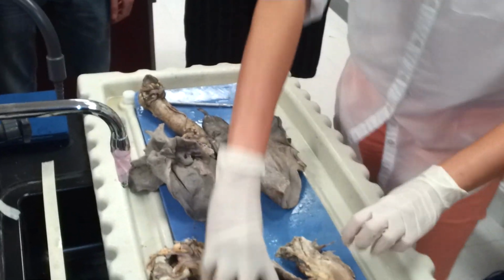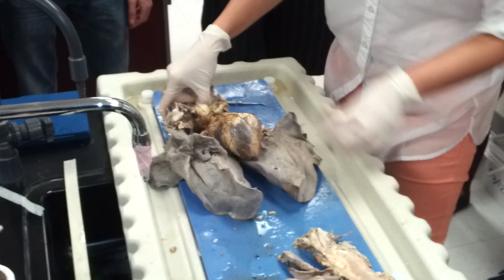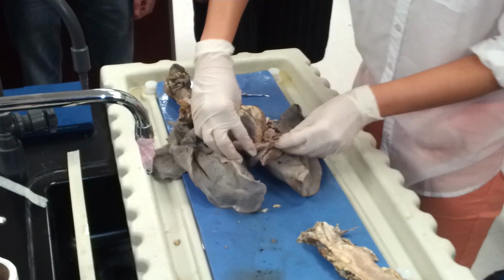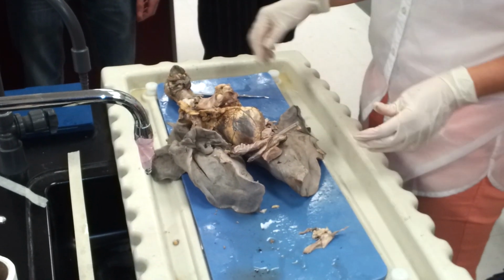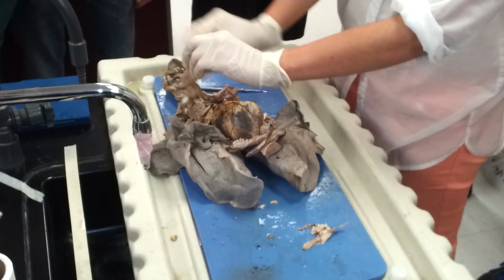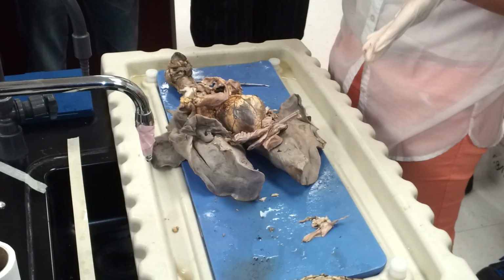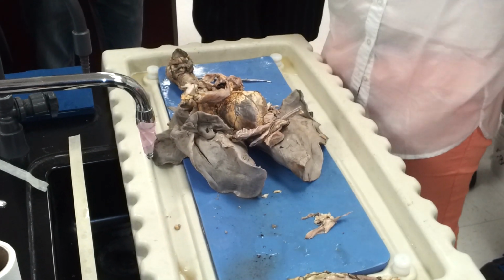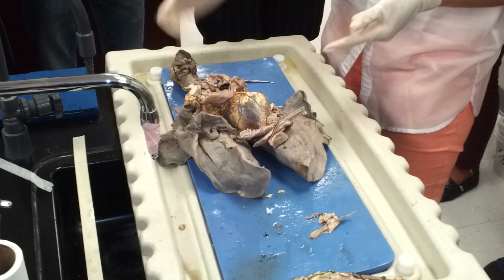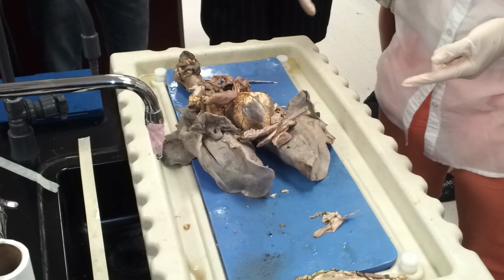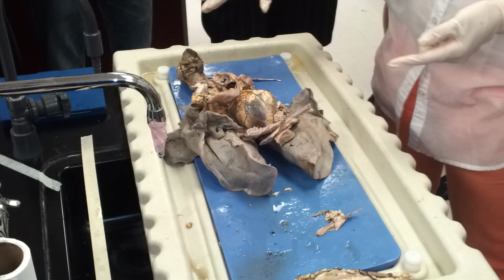Okay, so if we put this all back together, it was like that. Don't worry about that thing. Okay, so this is the sheep. Imagine the sheep laying on its back so its feet are up in the air. This is the ventral portion, so this is the anterior of the lungs.